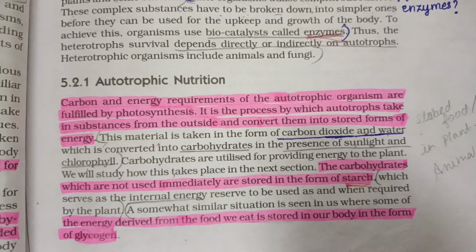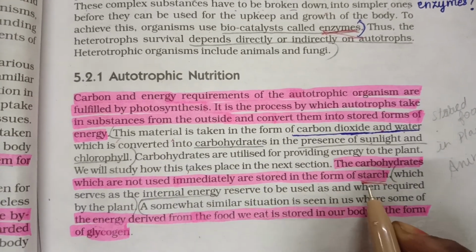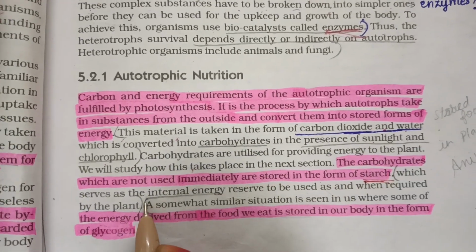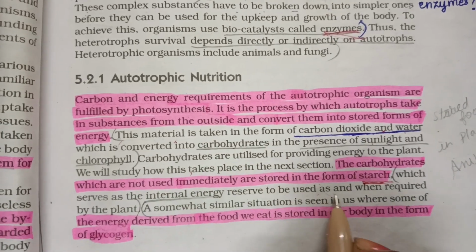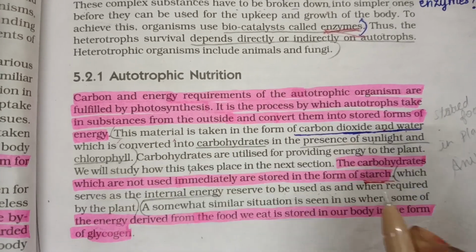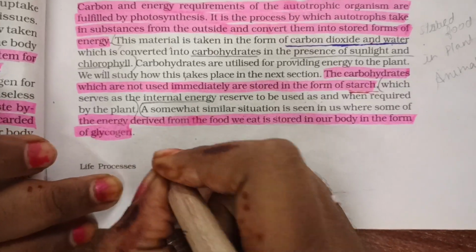Food which is not used immediately by the plants is stored in the form of starch in the leaves, which serves as the internal energy reserve to be used as and when required by the plants. They use this starch for later use.